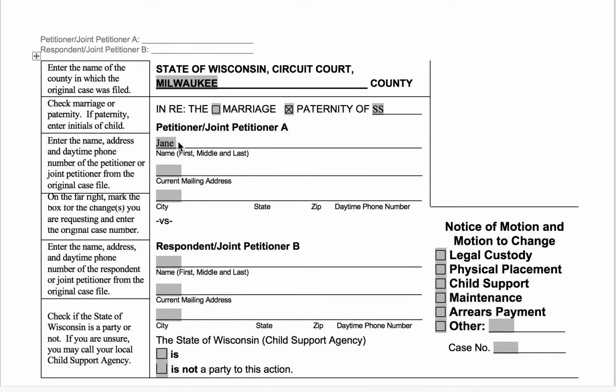I'm going to put Jane Doe, who is the mom in our case, and I'm going to put her as the petitioner. We'll put in her mailing address here, and Main Street here. You'll put the city, state, and zip.